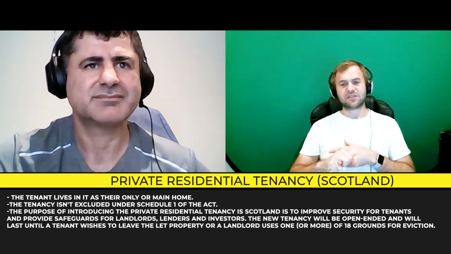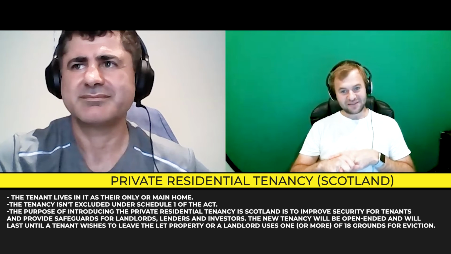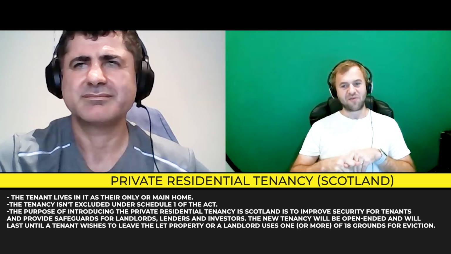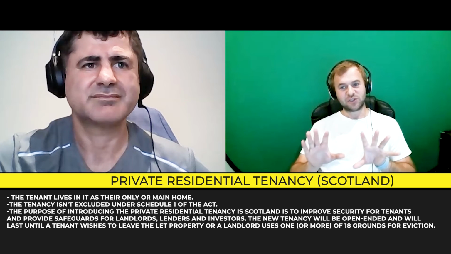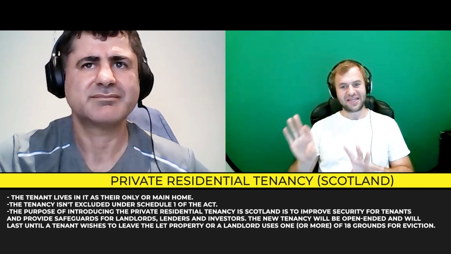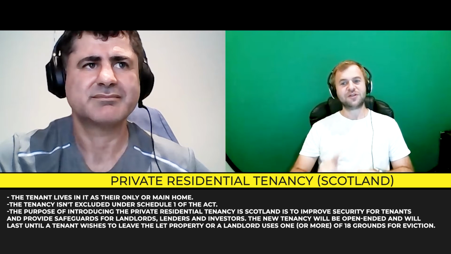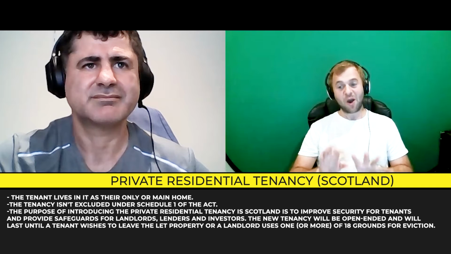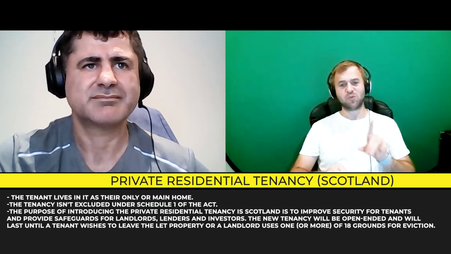The tenancy isn't excluded under Schedule 1 of the Act. The purpose of introducing the private residential tenancy in Scotland is to improve security for tenants and provide safeguards for landlords, lenders, and investors. The new tenancy will be open-ended and will last until a tenant wishes to leave the let property or the landlord uses one or more of 18 grounds for eviction.